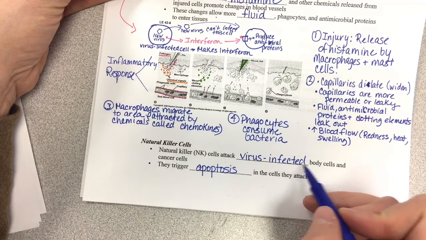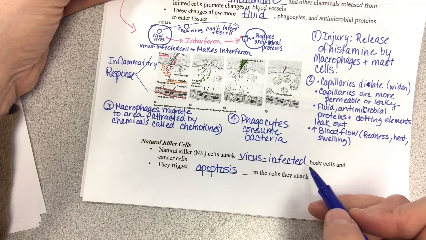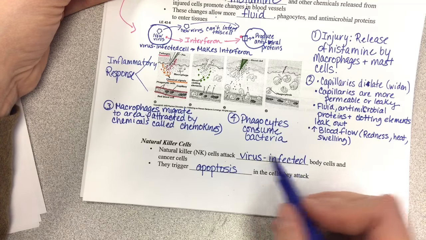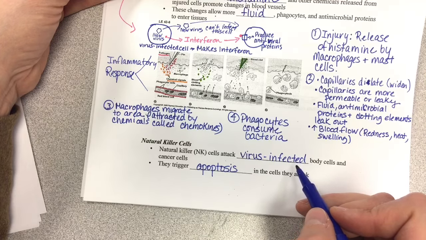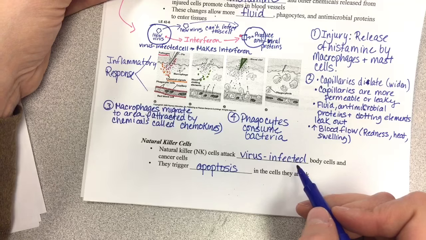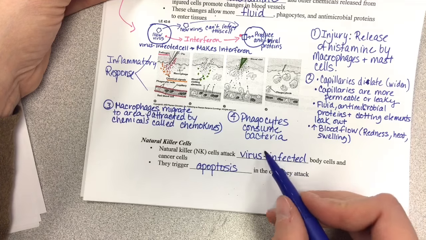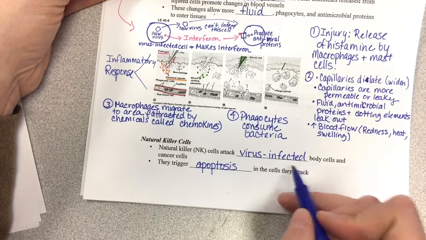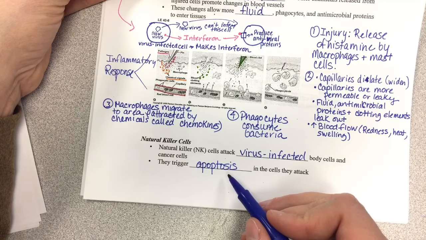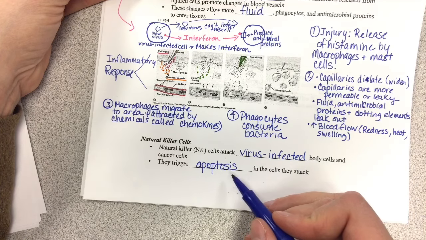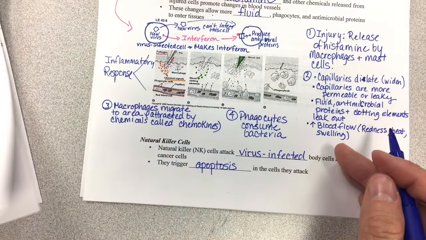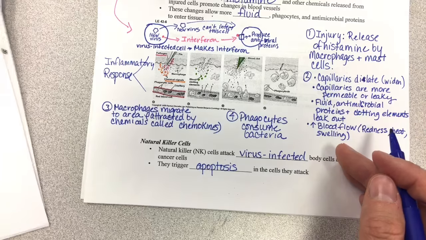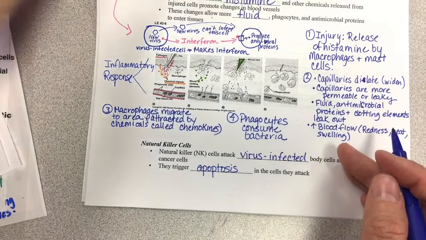And so what they try to do is kill those body cells before they can spread more. We don't want to keep around cells that have been infected with a virus, that now it's going to make new viruses and go infect additional body cells and so on. So these natural killer cells attack these body cells, and how they get it to die is they trigger apoptosis, and the cell actually kills itself. And so natural killer cells are an important line of defense that works a little bit different than the other ones.